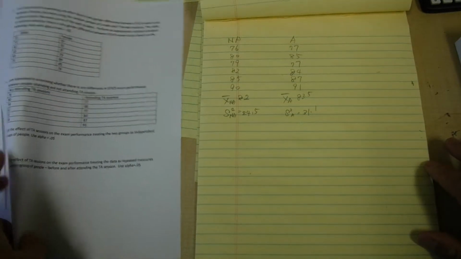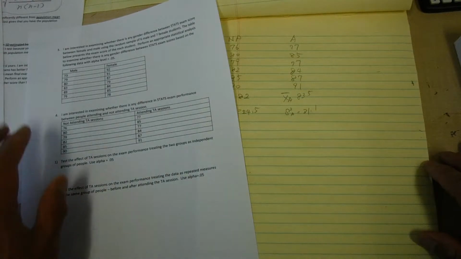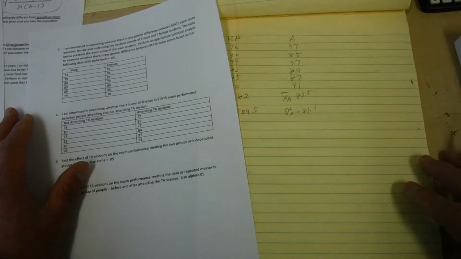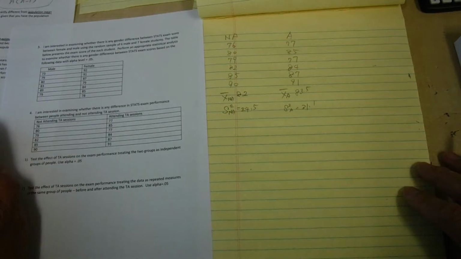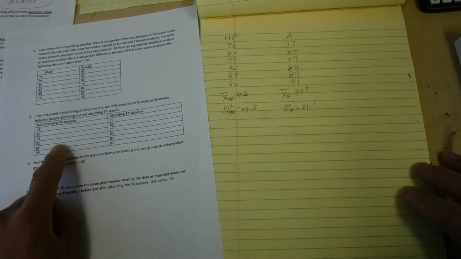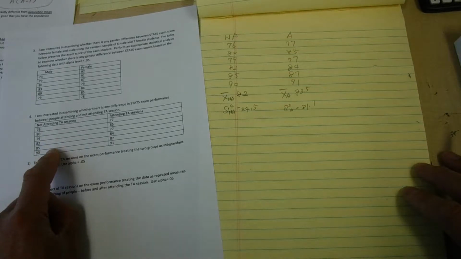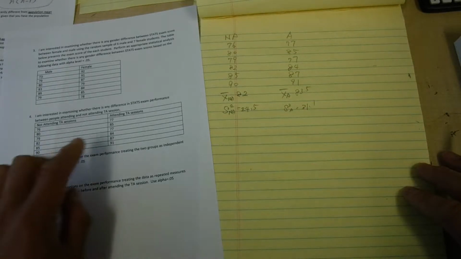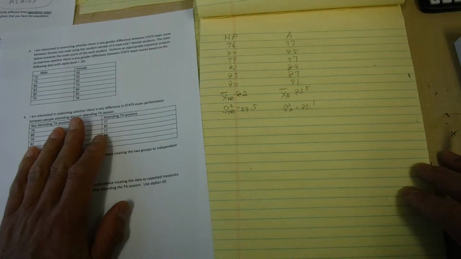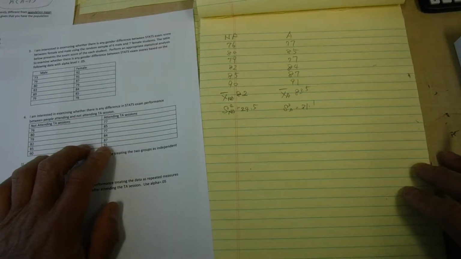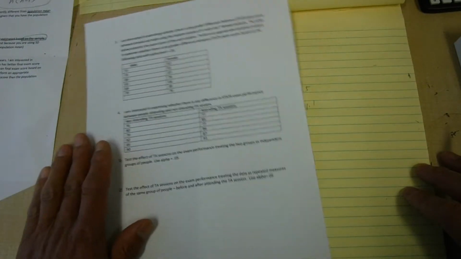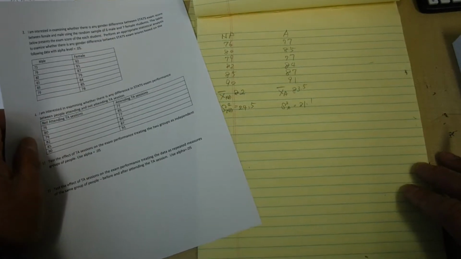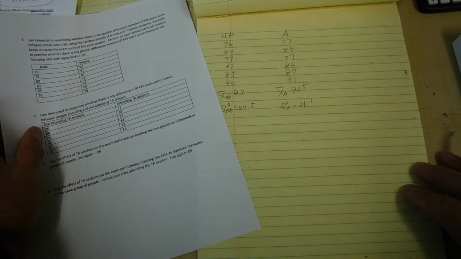Okay, this is a demonstration of the computation of an independent samples t-test. We are going to use question number 4 from the practice computational questions. This is in the course content and supplemental materials folder, so you can follow along. The data set that we are using is question number 4.